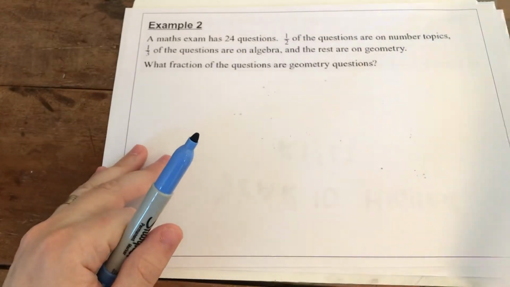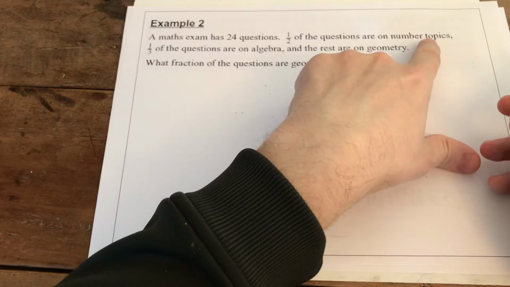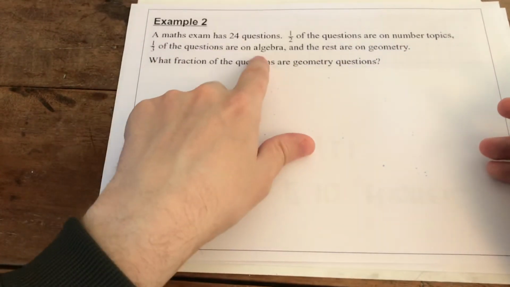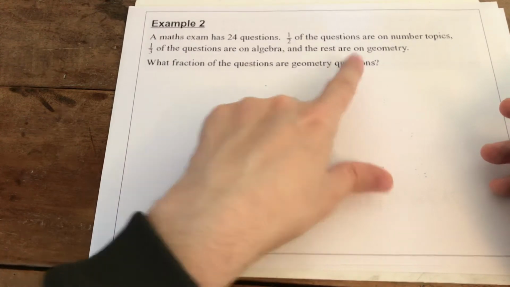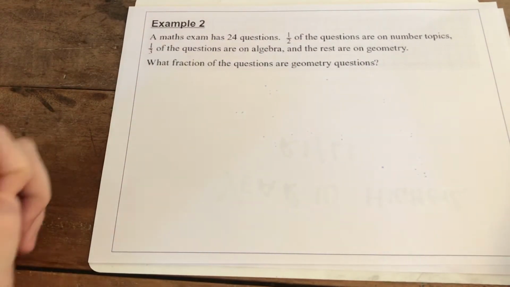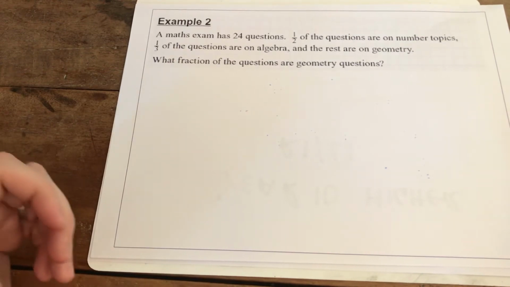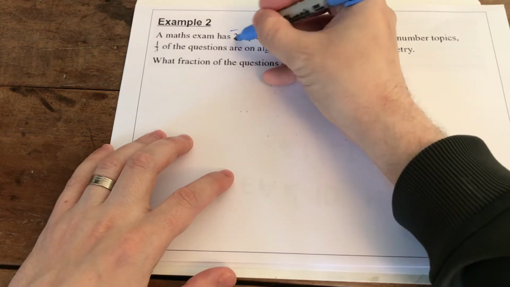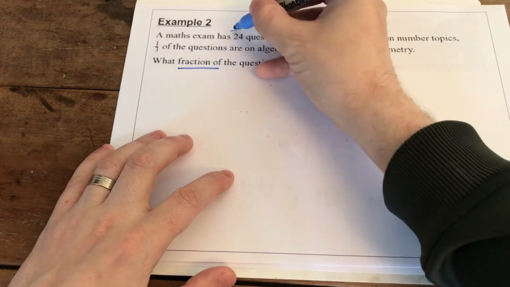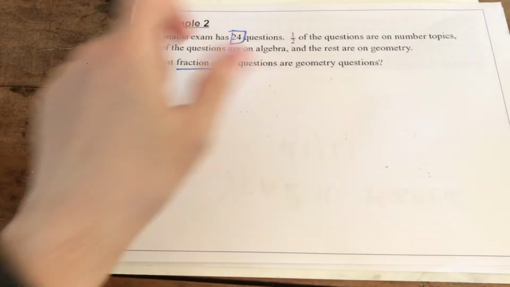So our next question says a maths exam has 24 questions. Half of the questions are on number topics, a third of them are on algebra, the rest on geometry. What fraction of the questions are geometry questions? Now I'm going to set this out differently to how your knowledge organiser has it. If you notice, it's talking about fractions. You actually don't need the 24 because it's asking for the fraction of questions. You could use it, but you don't necessarily need it to answer.